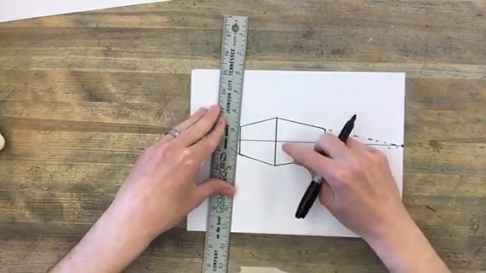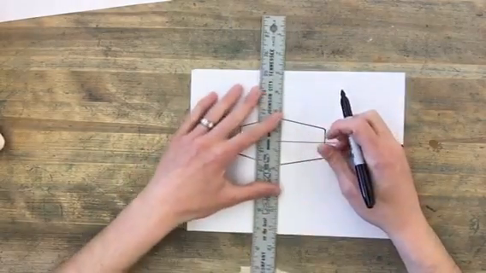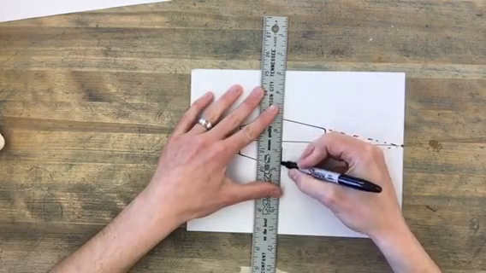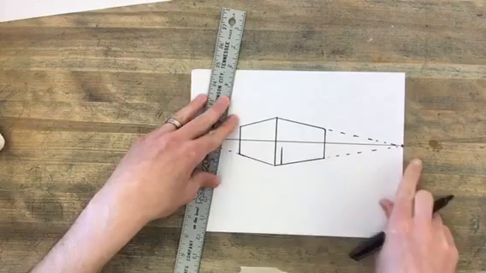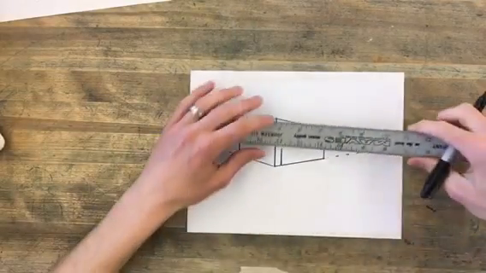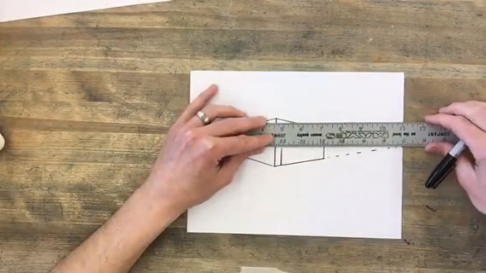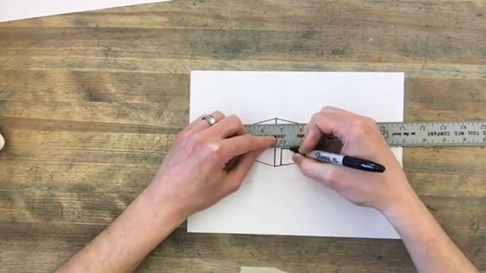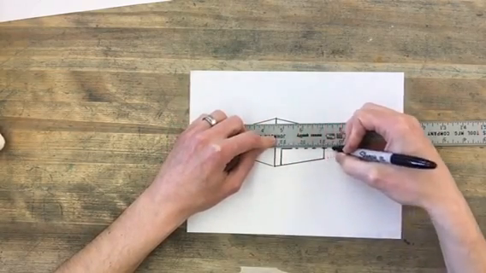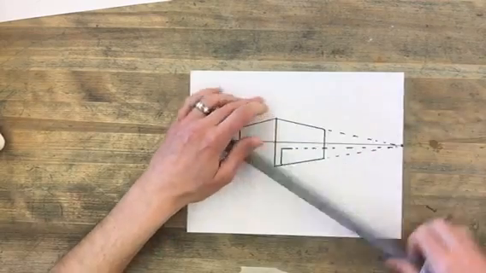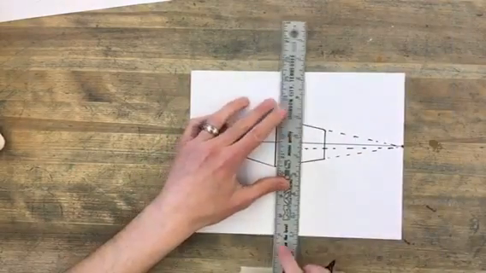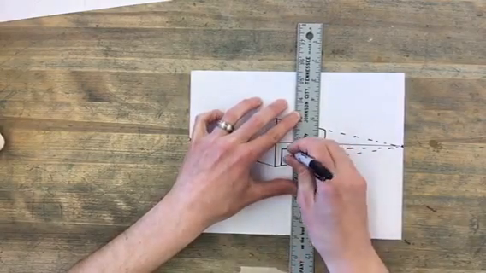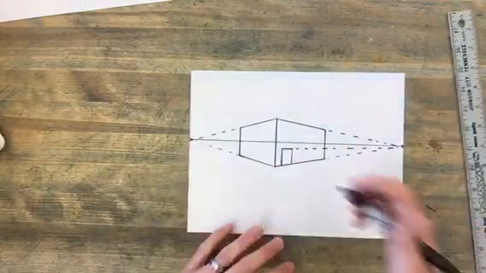I'm going to start by drawing the corner of the door that is closest to me. So I will start right here, and this line needs to go straight up and down, parallel with the side of the paper. And this horizontal line needs to point towards the vanishing point. So I will stop my door right about there. Then I need to end it with a line that is also parallel or straight up and down with the side of the paper. There's my door.